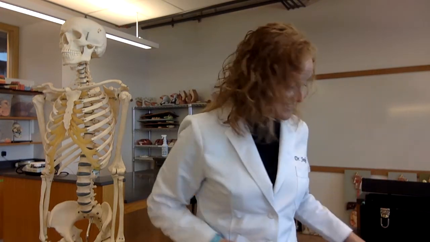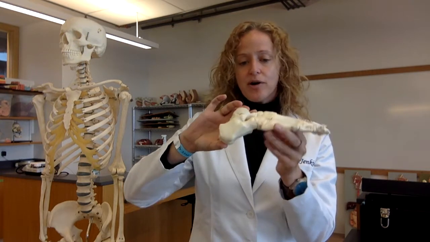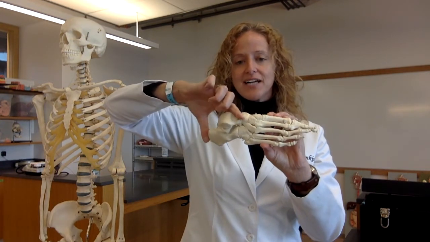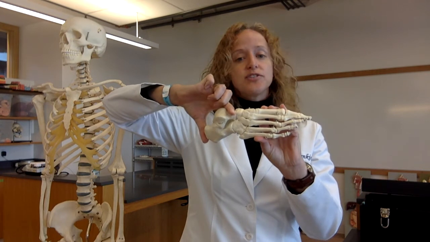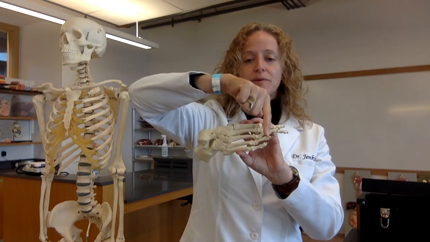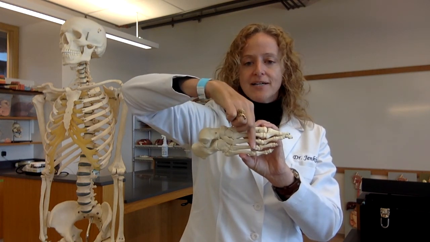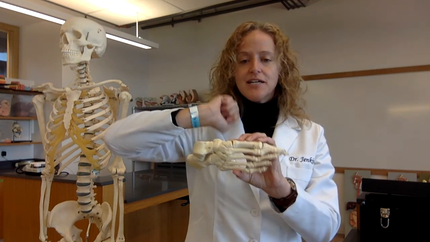We're almost done! Foot! Guess what? You don't need to know the individual tarsal bones. All you need to know is that this back collection of bones is called the tarsals. Then we have the metatarsals, and then we have the phalanges or toes. Tarsals, metatarsals, phalanges. T for toe.